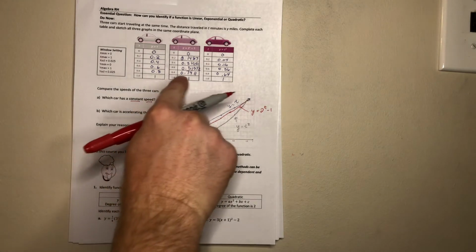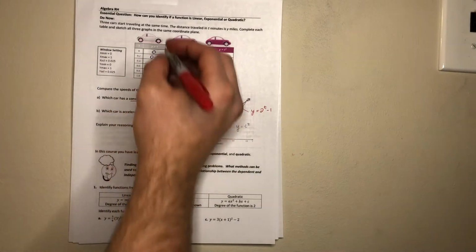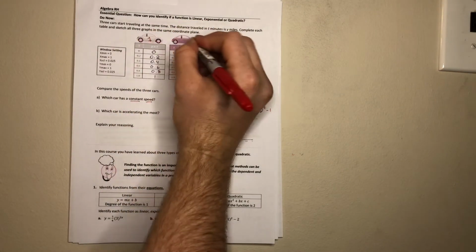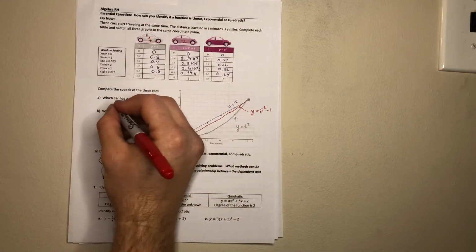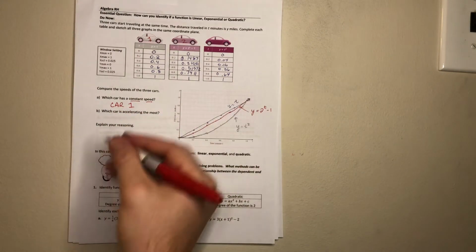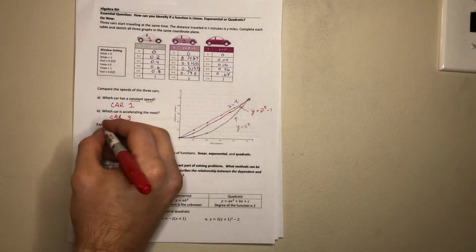So the only one of these that has a constant rate of change is our linear function, which is this one here, car 1. We will call this 1, 2, 3, just for the sake. We're going to call that car 1. But I know that car 3 is accelerating the most.